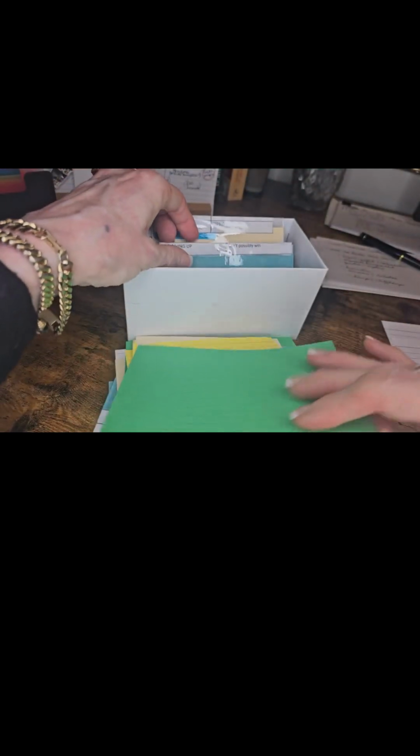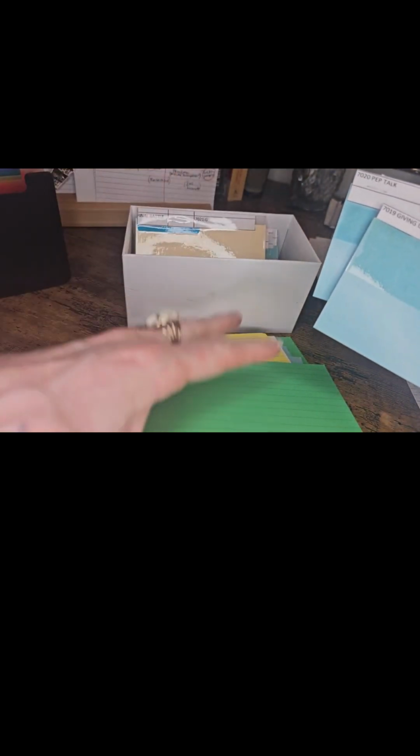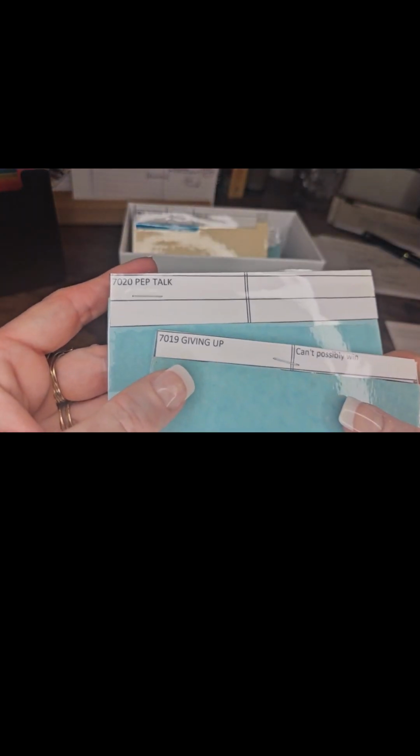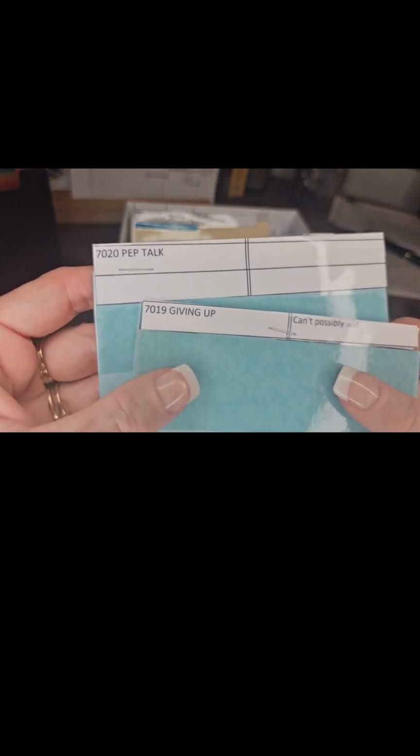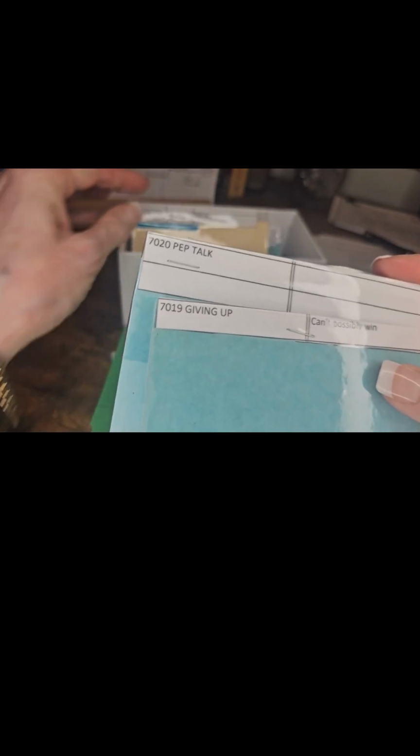That pushes us into Act 4. Our 3 options. 2 options. It looks like I'm missing one. Giving up and getting a pep talk from the mentor. So you never know how you're going to use these things or how these things are going to play out. That third one is seizing the sword. It's just filed in the wrong place.